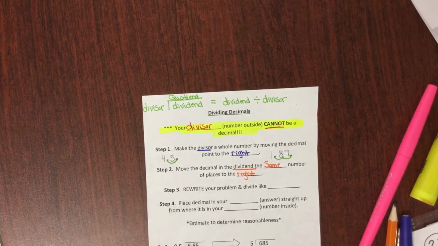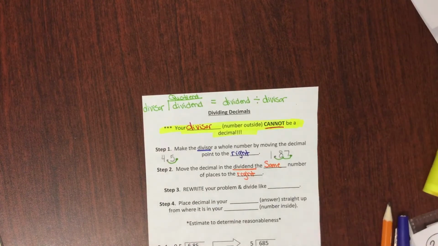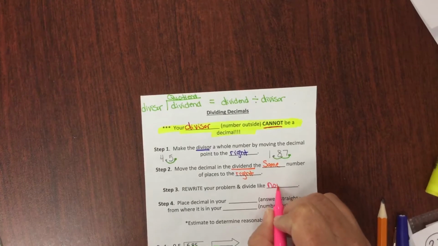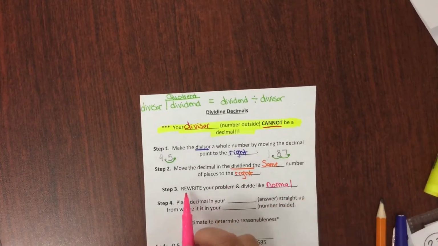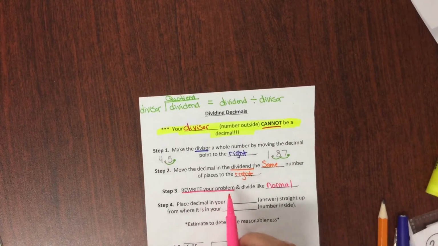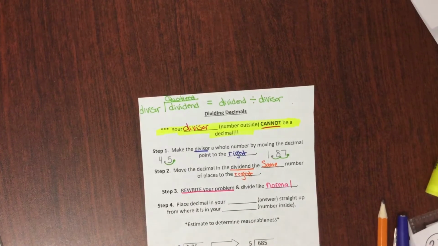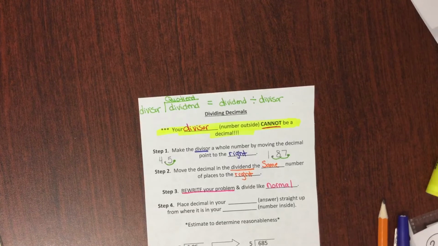All right, then this is the step that a lot of my lovely children don't take, because they think, oh, I don't need to rewrite my problem, I can just divide it that way. But rewriting your problem and then dividing it like normal is extremely important, especially with kiddos who might not have the best penmanship.